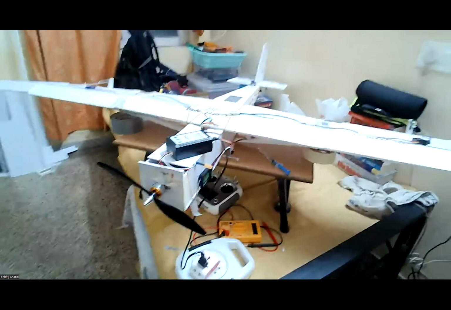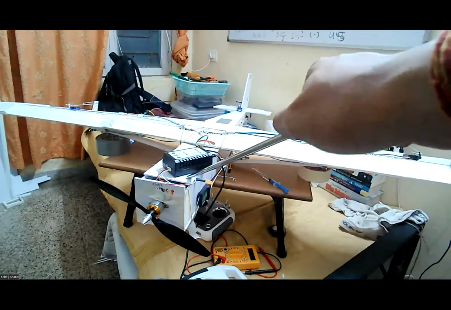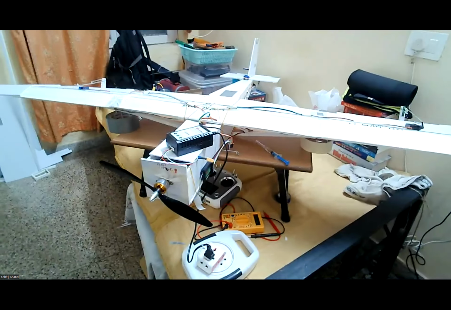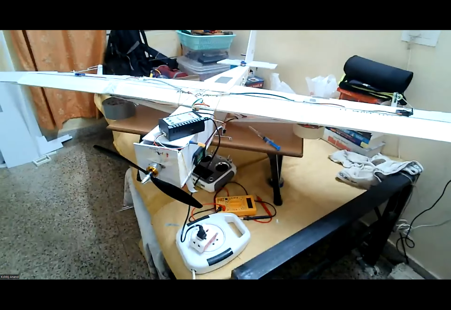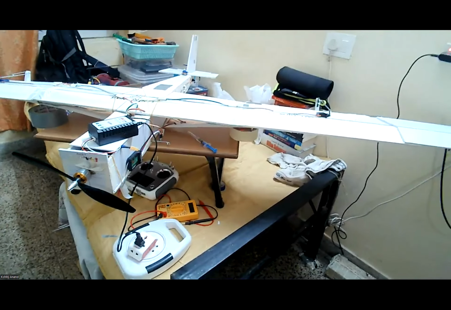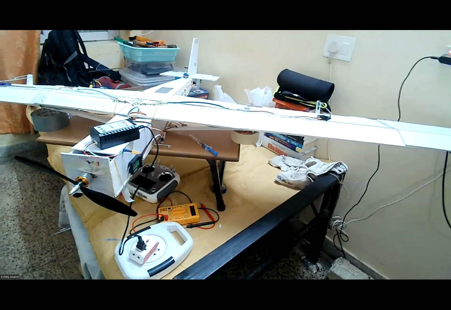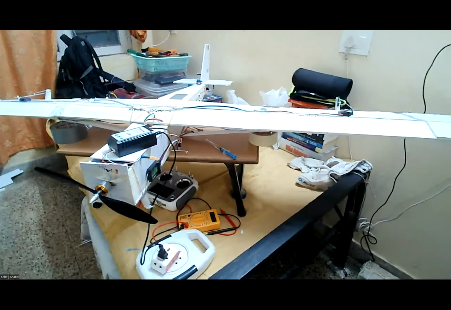You can use sunboard, MDF boards, Depron foam sheets, or balsa wood. I would really like you to note these down if you are going to work on RC aircraft in the future.